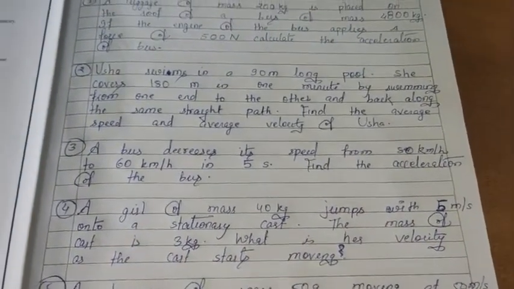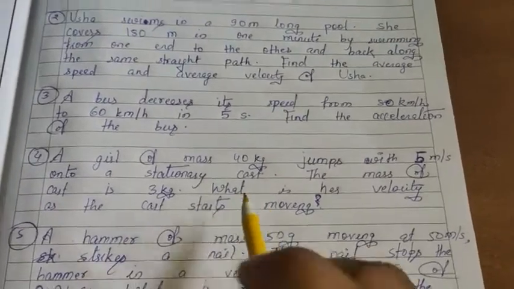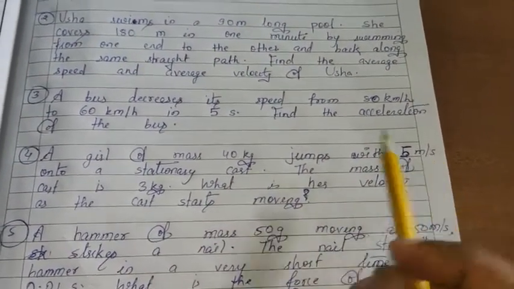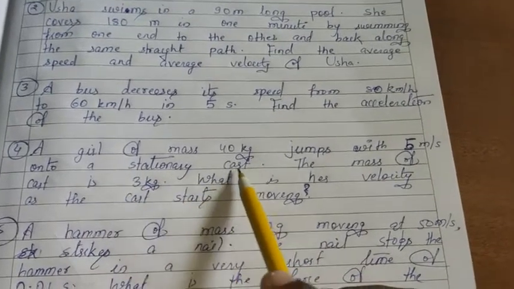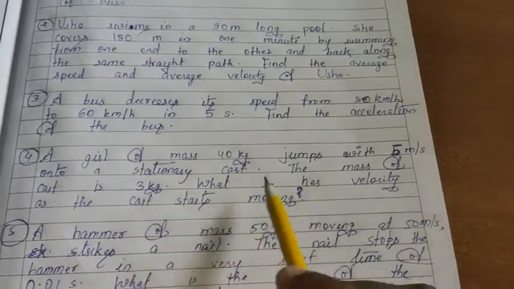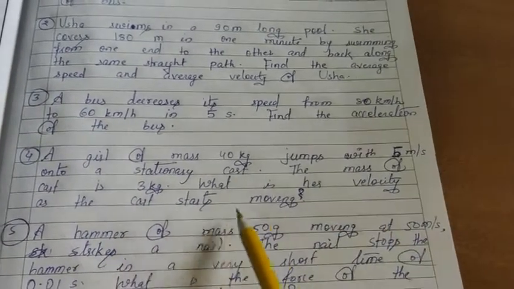Question number 4. A girl of mass 40 kg jumps with 5 meter per second onto a stationary cart. The mass of the cart is 3 kg. What is her velocity as the cart starts moving?